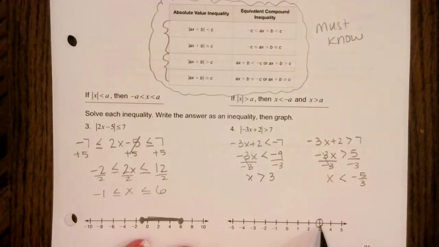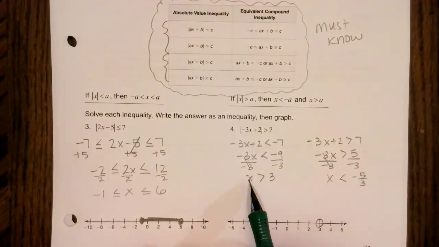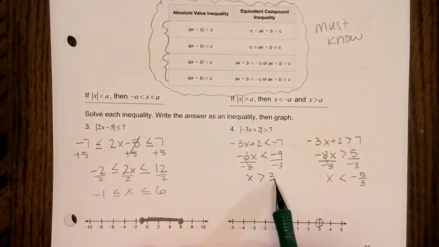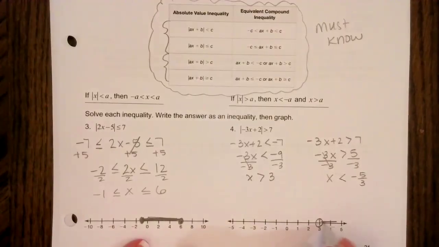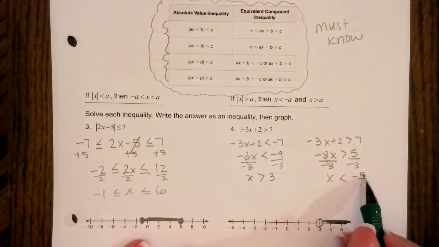All right, so at 3, we have an open circle in this case because there's no equal sign. So this is when x is 3, and that is not a solution. So we're going to have an open symbol there. And we want all the values that are bigger than 3. X is greater than 3. Well, x gets bigger as it goes to the right, so we're talking about all of these values here. Then x is less than -5/3.